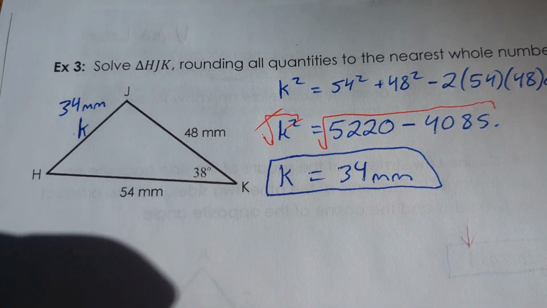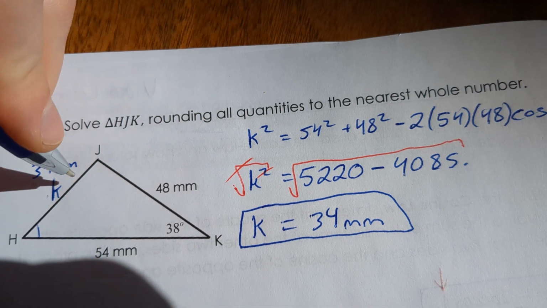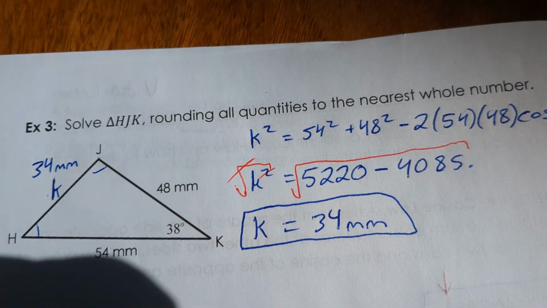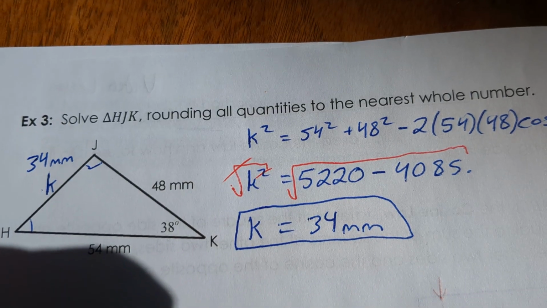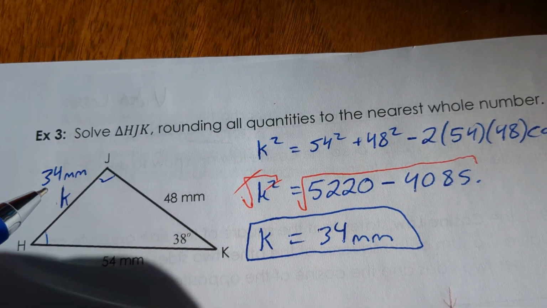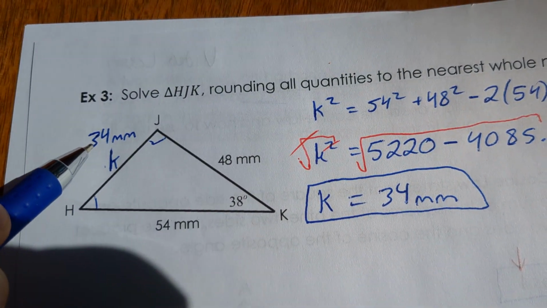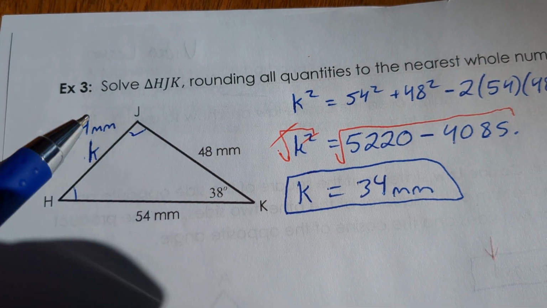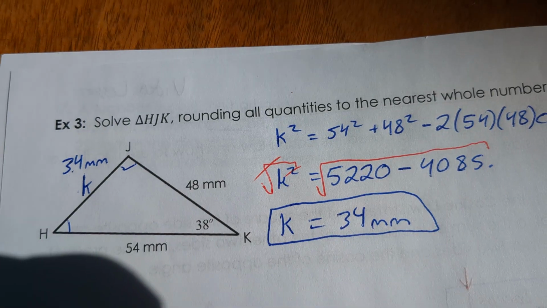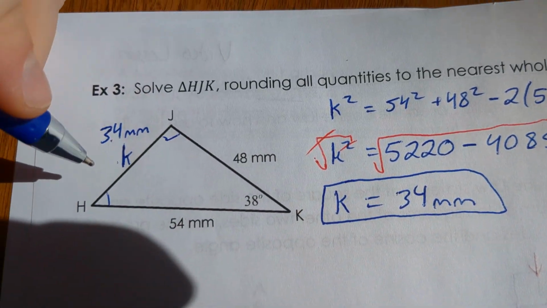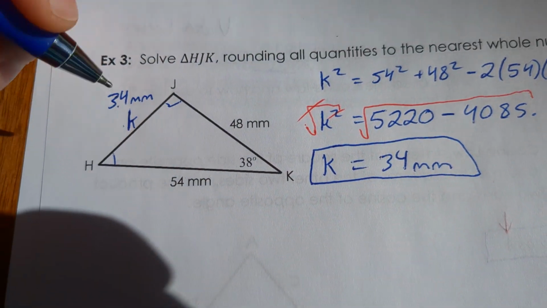And now we need to find one of these angles, because all we're missing now is angles. We know all the sides. Okay. The only way we can find one of these angles is by using sine law, because we have a side angle pair now, right? We know this side, we know this angle, so we can use that to find one of the other angles. Okay, it doesn't matter which one you start with. I'm just going to start with H.